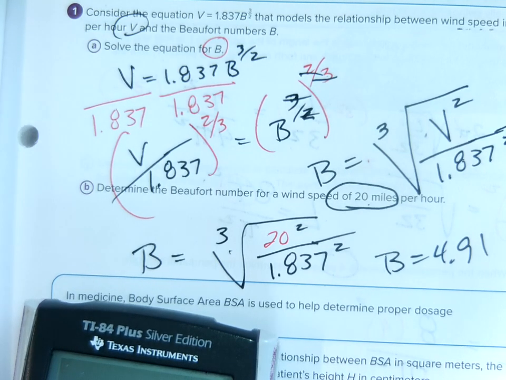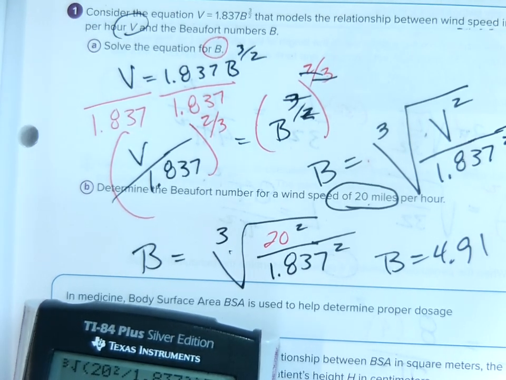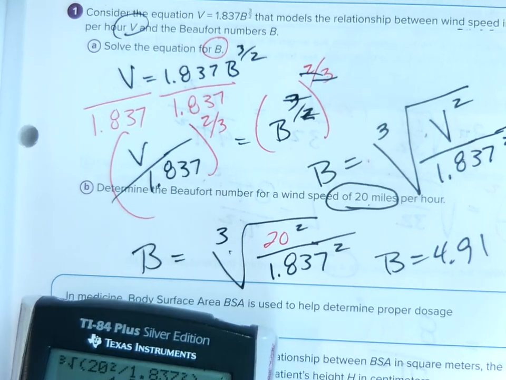Hold on, I'll do that again. Cube root, I knew something was wrong, of my 20 squared divided by my 1.837 squared. Now I get about a 4.9. So that's a Beaufort scale of about 4.9.